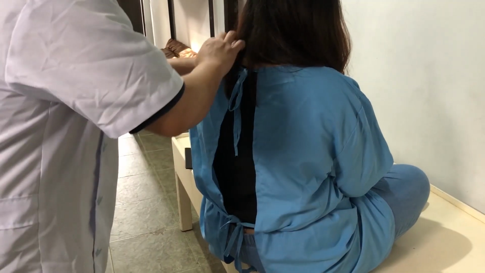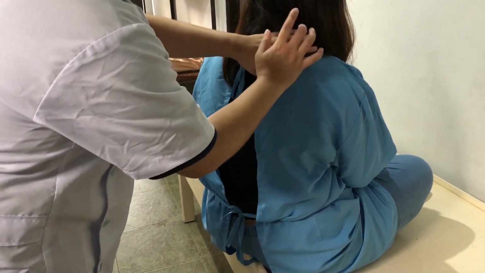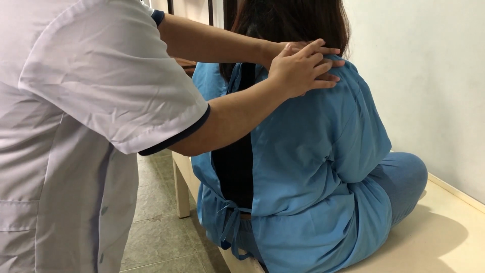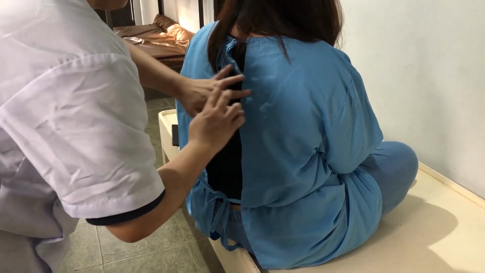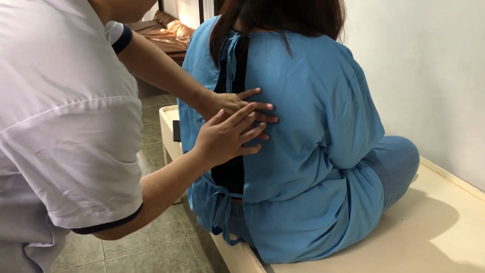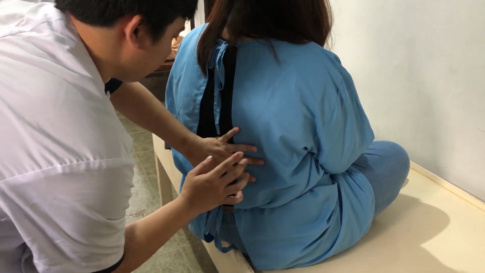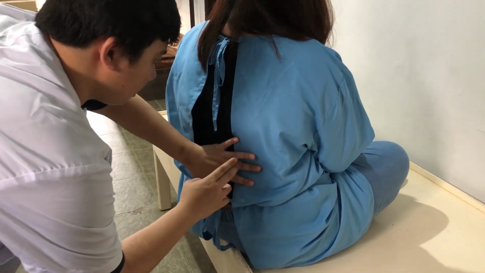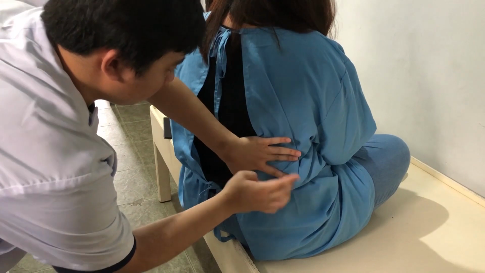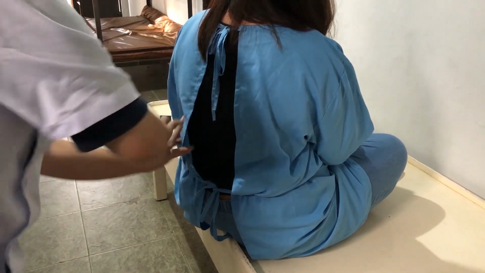Lastly, I will percuss for tone. This involves tapping on different areas of your chest to assess the underlying structures. It may feel like gentle drumming. To do this, start at the apices and percuss across the tops of both shoulders. Then percuss the intercostal spaces across and down, comparing sides. Percuss the lateral aspects at the bases of the lungs, comparing sides.